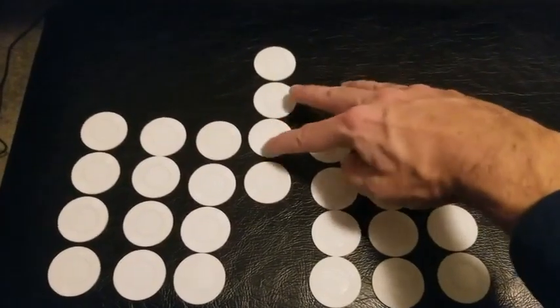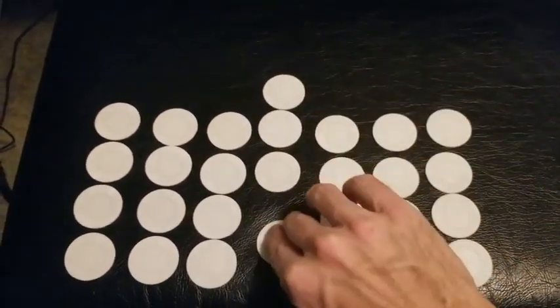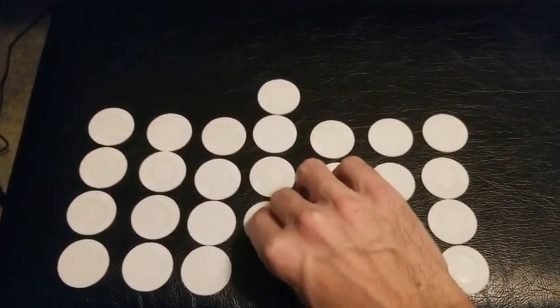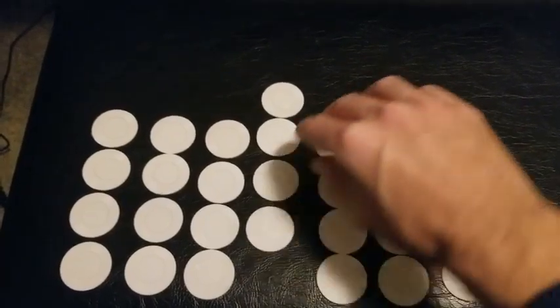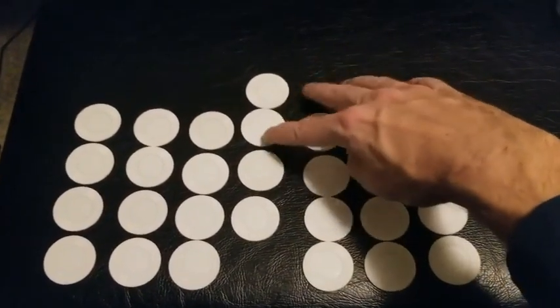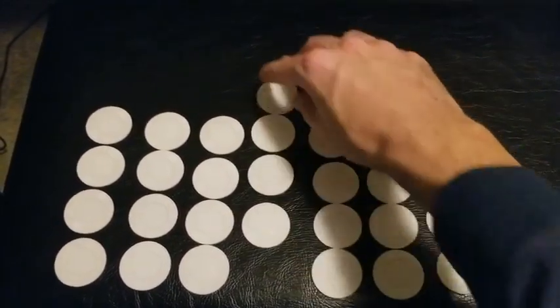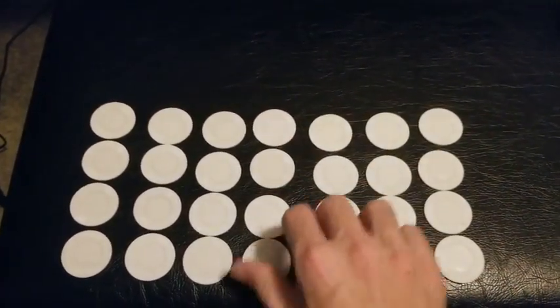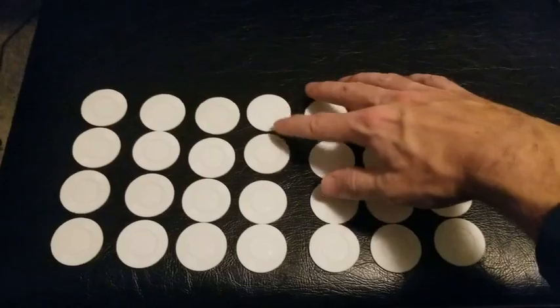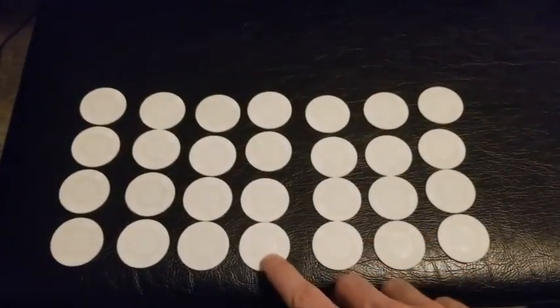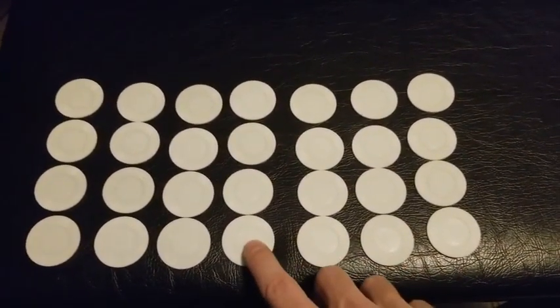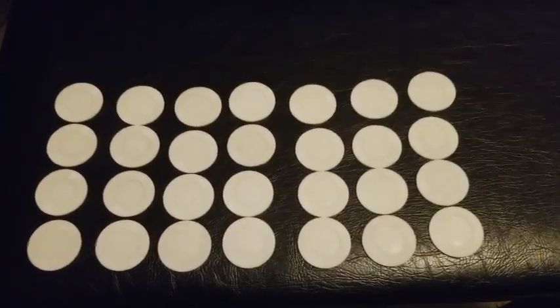D, B, A, F, B, A, F, D, and A, F, D, B. Your sharp 4 half diminished, B half diminished.